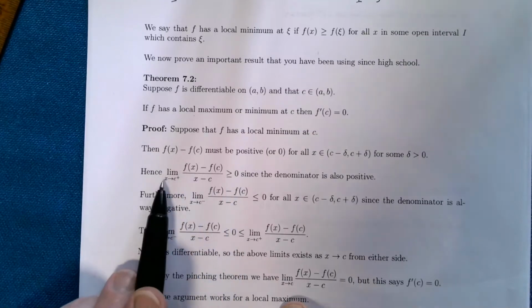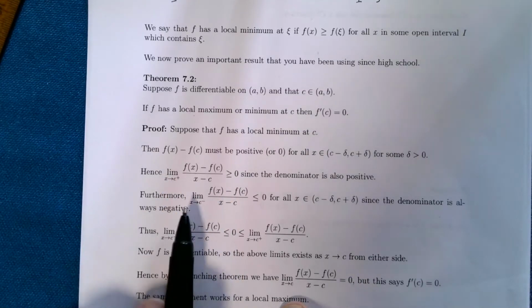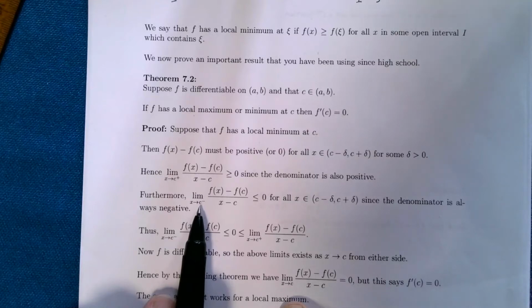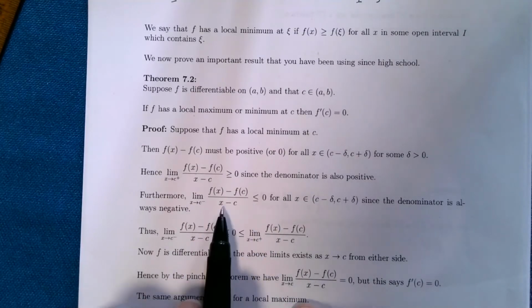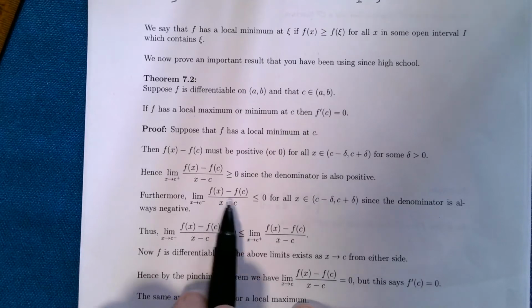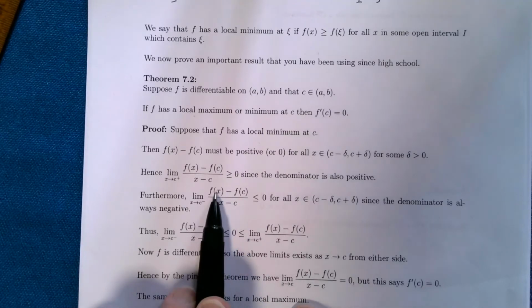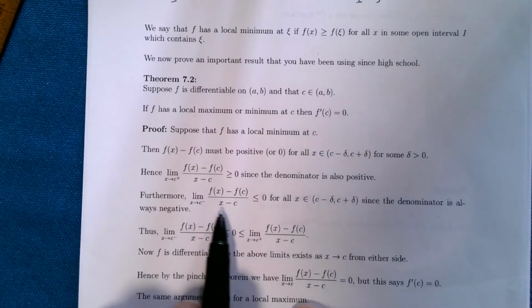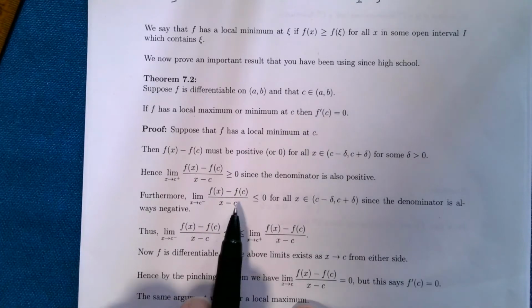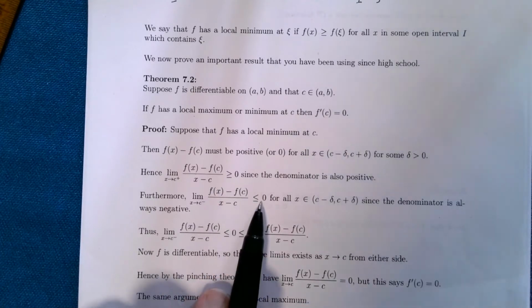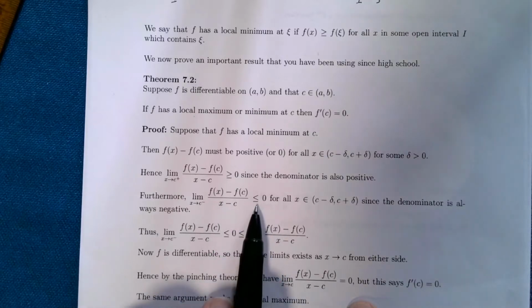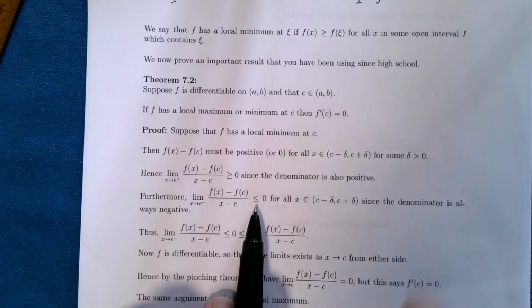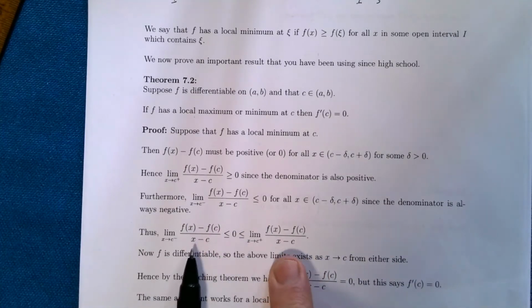On the other hand, if I take the limit from the other side, if x goes to c from below, that means x is less than c, and that means this number on the bottom is going to now be negative. The number on the top is still positive. The number on the bottom now is negative, so this quotient will be less or equal to 0, and that means when I take a limit as x goes to c from below, whatever this limit is, it's less or equal to 0.